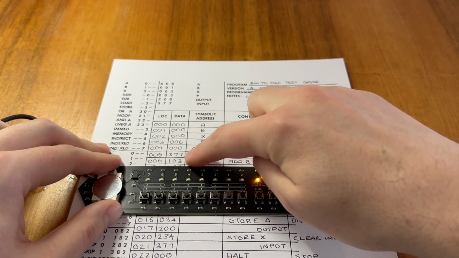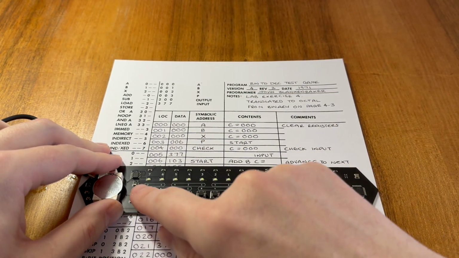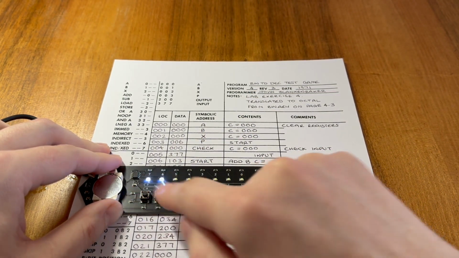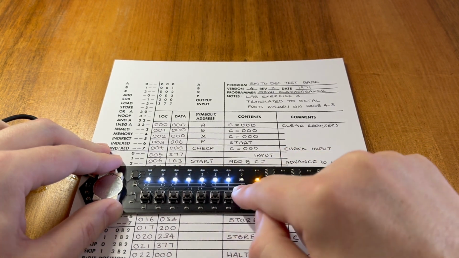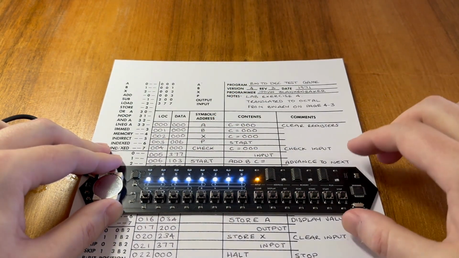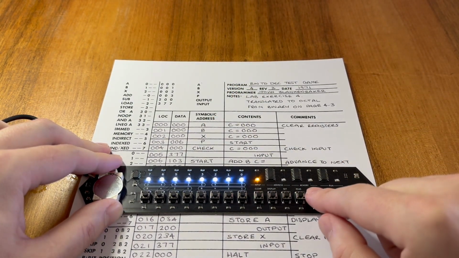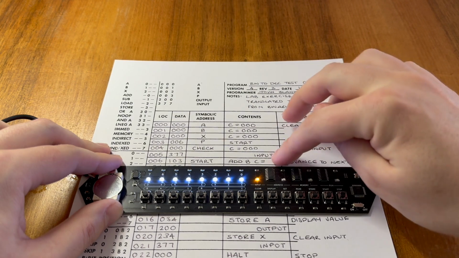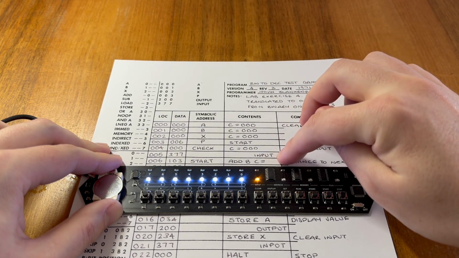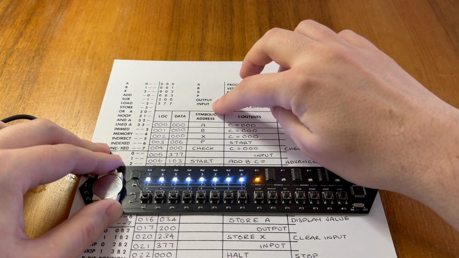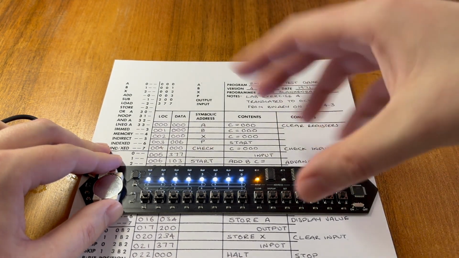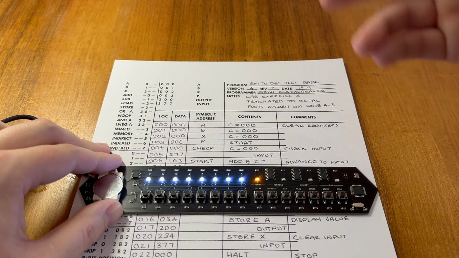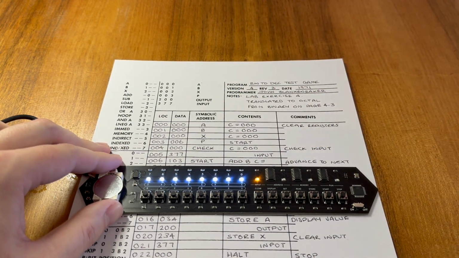In location 5, we want to enter 377, and so 3 is 2 plus 1 in this digit, 7 is 4 plus 2 plus 1 in this digit, and 7 is 4 plus 2 plus 1 in this digit. And so that's actually all of the LEDs illuminated, and we're going to go ahead and store that here. And this is actually referencing a label called input. And input is another special label, and that represents the input data location. So when a user is using the program or even using the device, data is temporarily stored in this location 377 for processing.